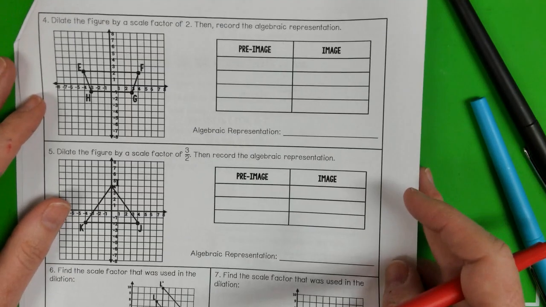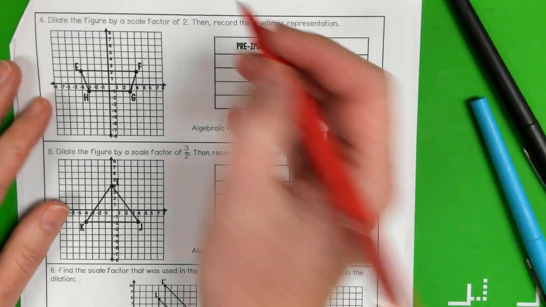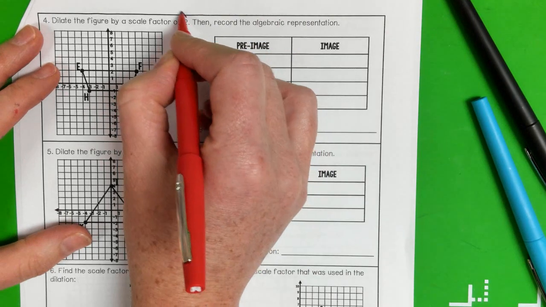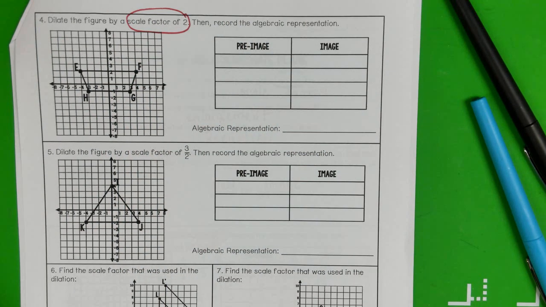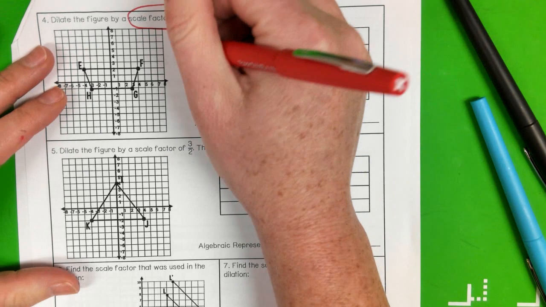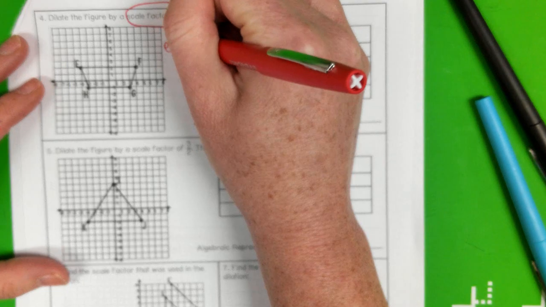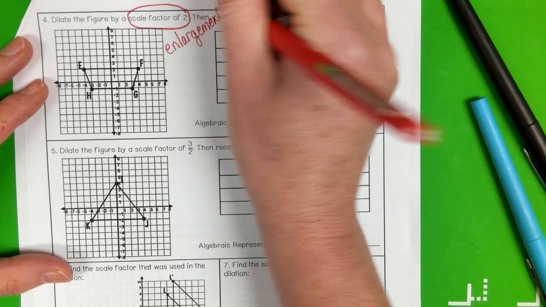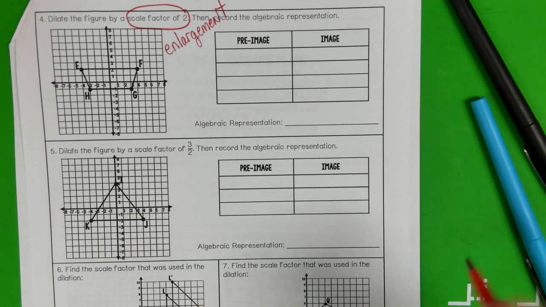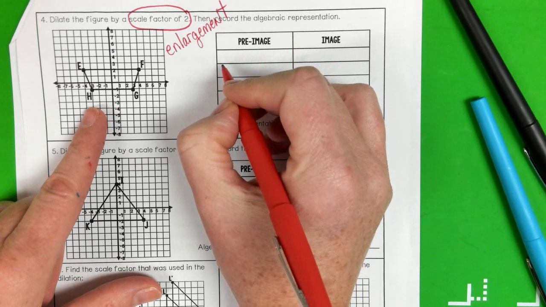Dilate the figure by a scale factor of 2. So I ask you, is this an enlargement or is this a reduction if its scale factor is 2? Well, I hope that you said to yourself that this was an enlargement, because if it's a scale factor of 2, that means we're multiplying the numbers by 2 and we're getting bigger.